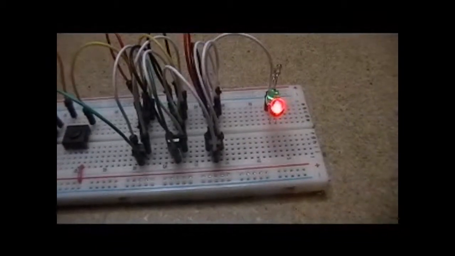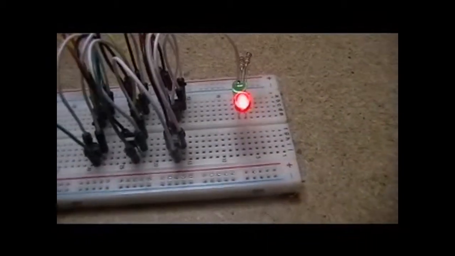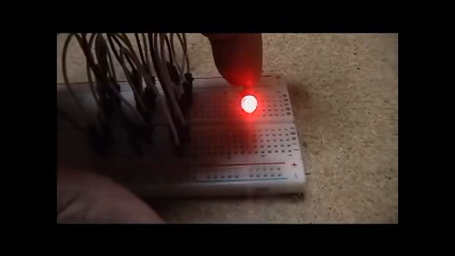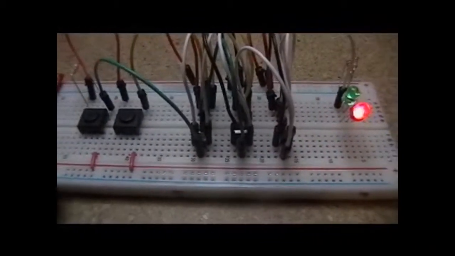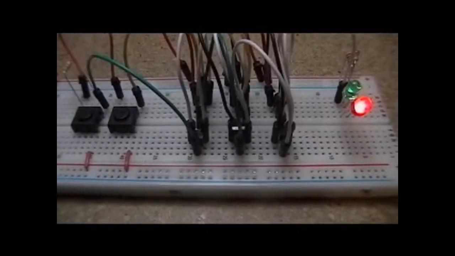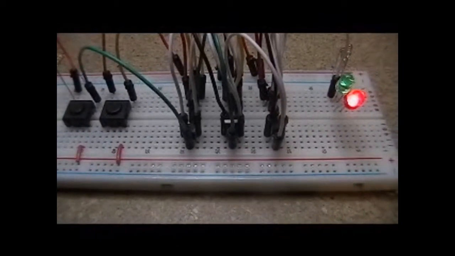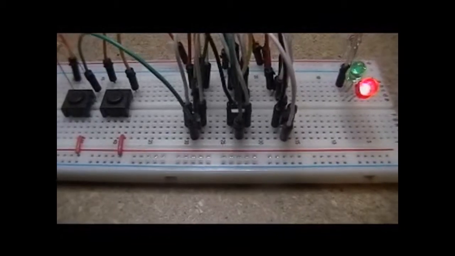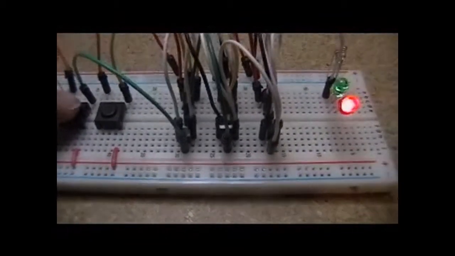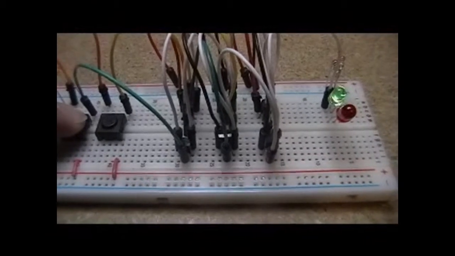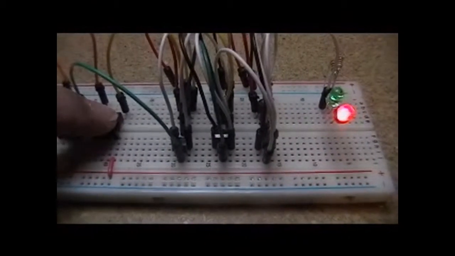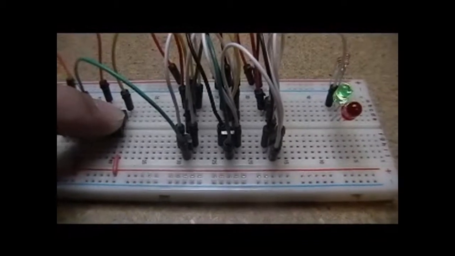And to show you what we're looking at here, you'll see that the red LED is on, which is my 0 value, and both of my inputs are not pressed, so they're both zeros. So 0, 0 is giving you a 0 output. If I press one of these, we get a 1, and you'll notice the red LED goes out and the green one lights. If I press the other one, the red goes out and the green one lights. So this is an OR.